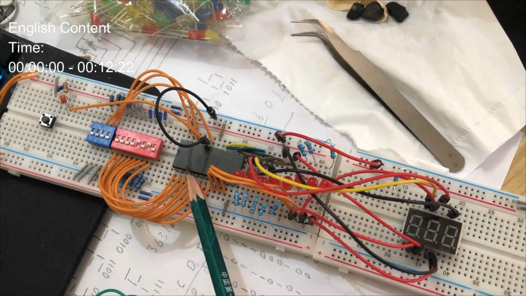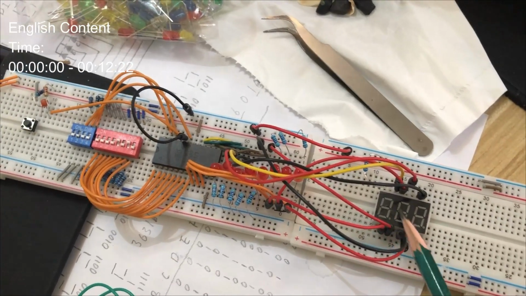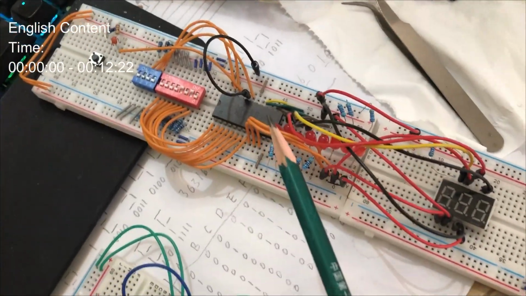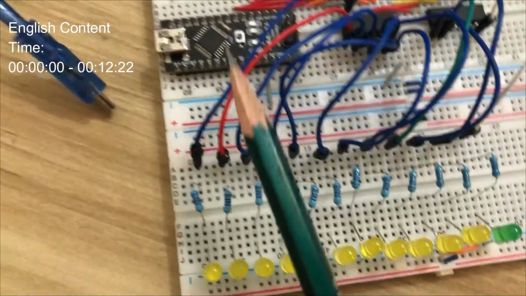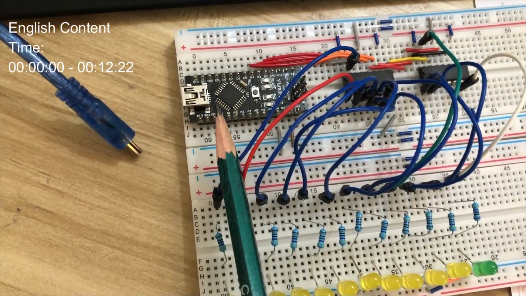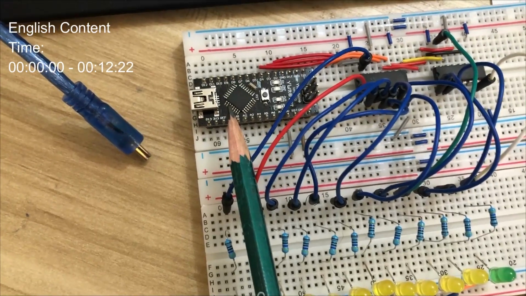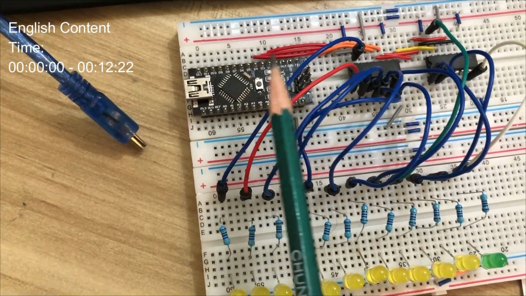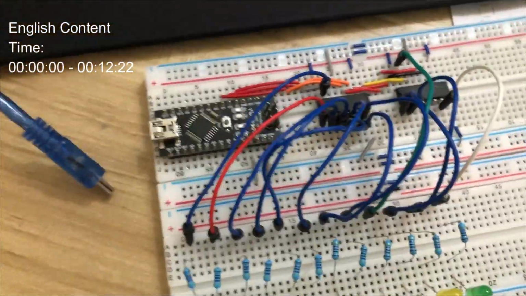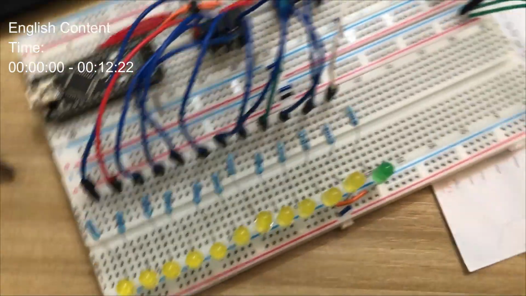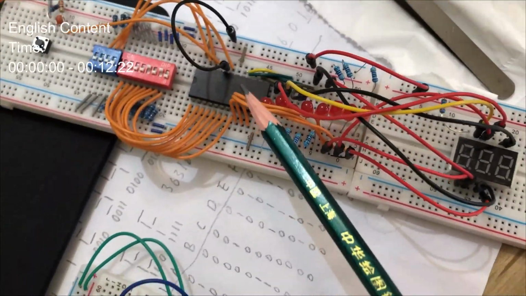For each address, it's code for displaying the numbers. That will be so painful to code by this thing. It's such a waste of time. So I'm using this Arduino Nano to do the programming in the computer and download the program into the chips we will be using in the future.